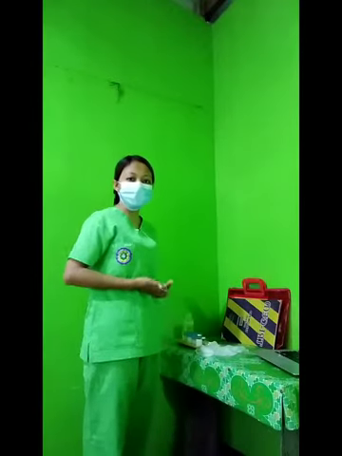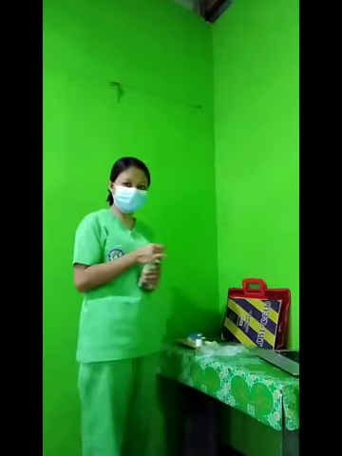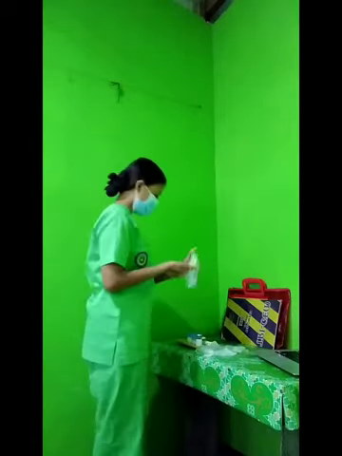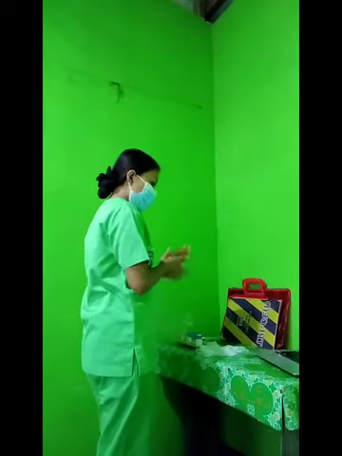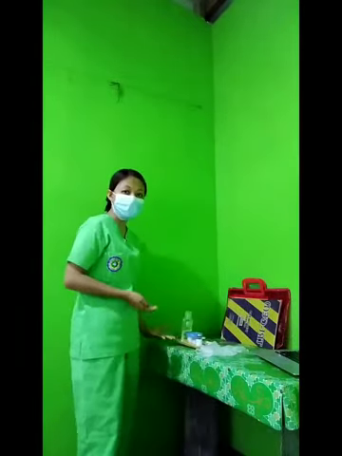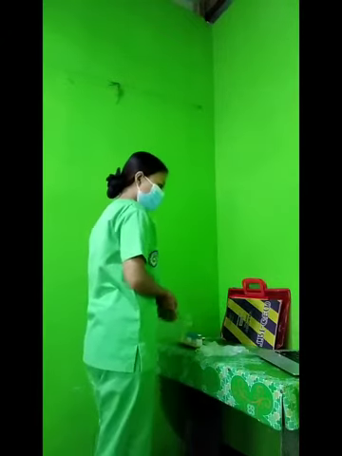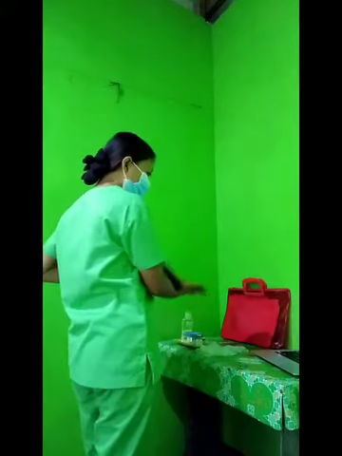So, the third procedure is to perform hand hygiene. The next, prepare medications for one patient at a time. Then, read the medication administration record.